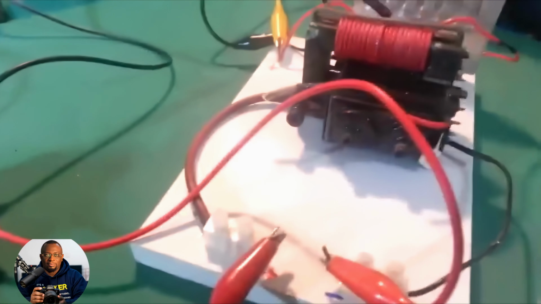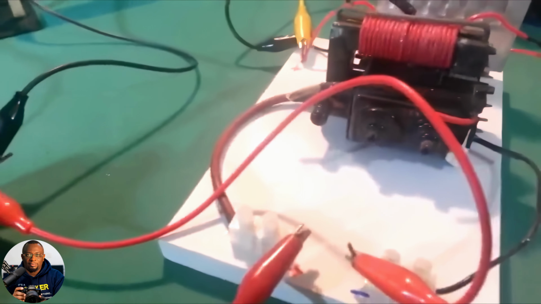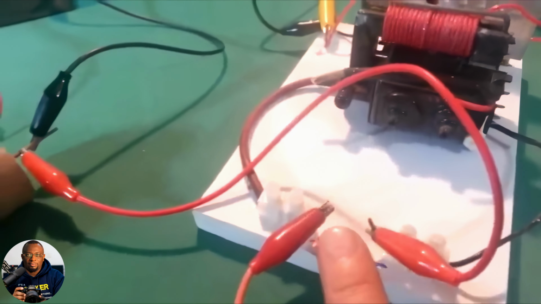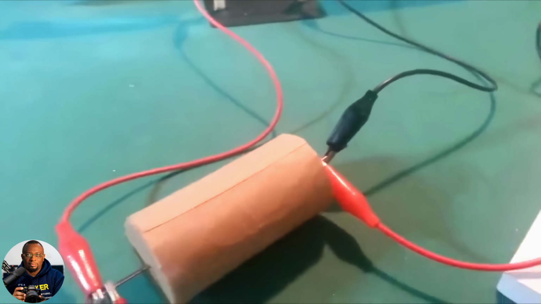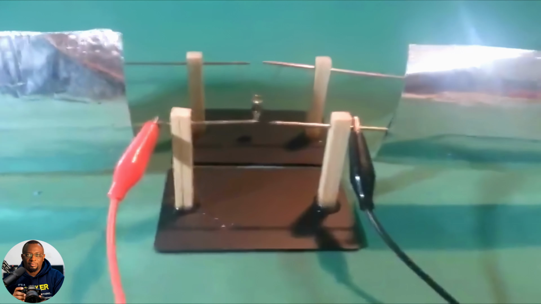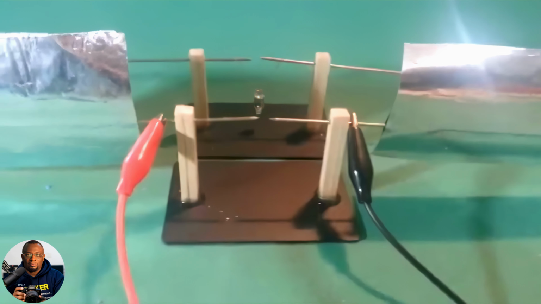We are using now a high voltage power supply. This power supply outputs several thousand volts. The output of the power supply is connected to this capacitor. The capacitor stores the energy, and the spark will be more powerful in our transmitting antenna.